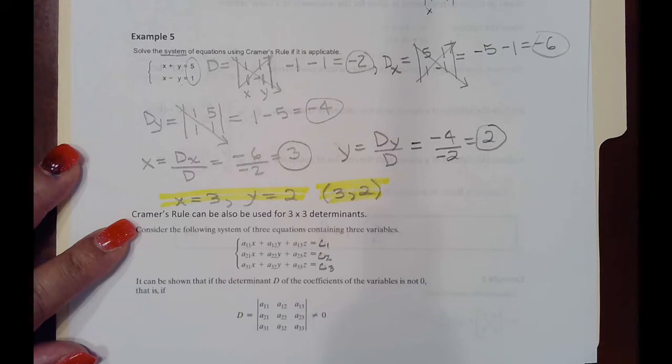First thing you need to be able to do is find the determinant of a 3 by 3. These determinants are all square. In other words, the dimensions are equal. If there's 3 rows, there's 3 columns. It has to be square.